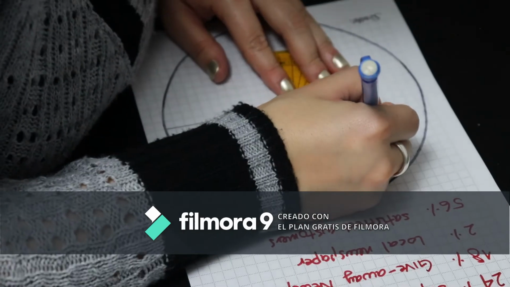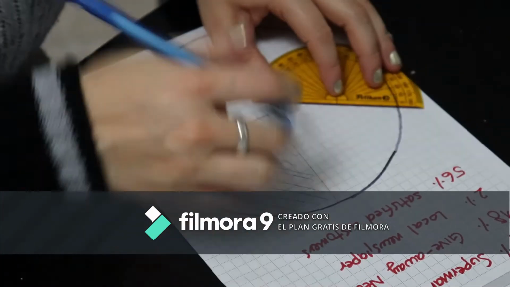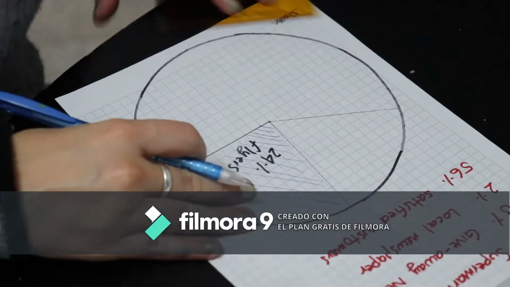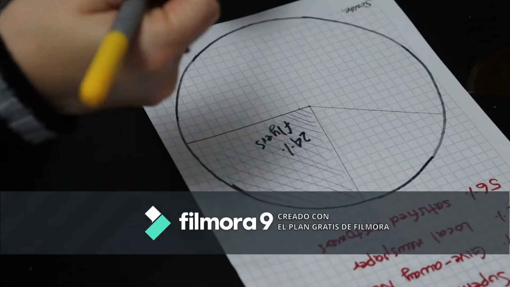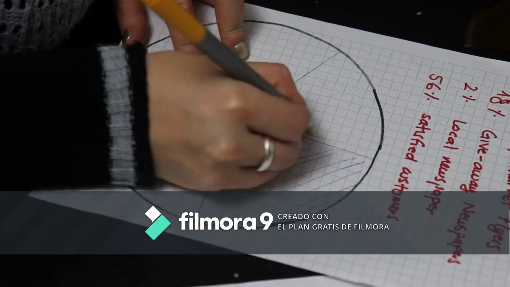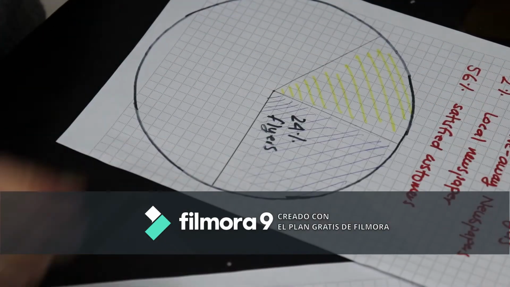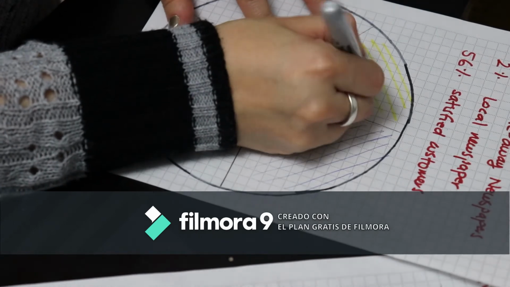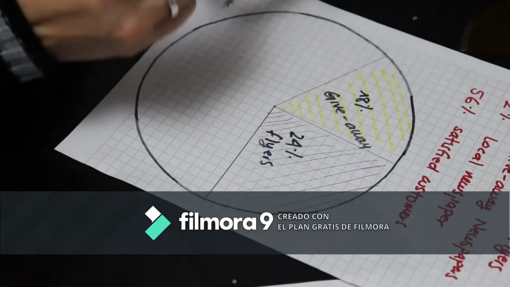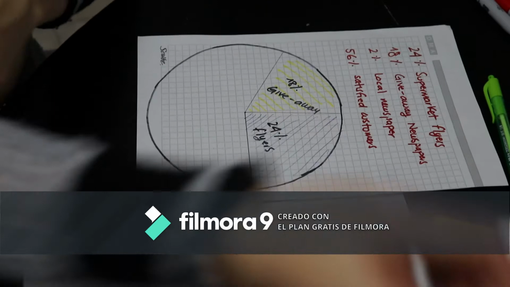So it's supposed to be 1, 2, 3, 4, 5 over here. Okay, and so that is gonna be the 18%, which was the giveaway newspapers.